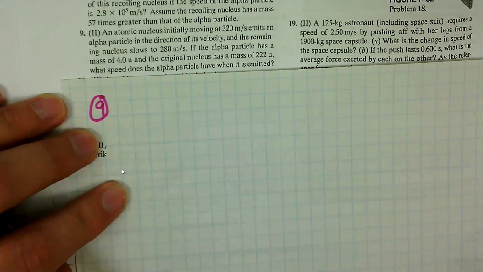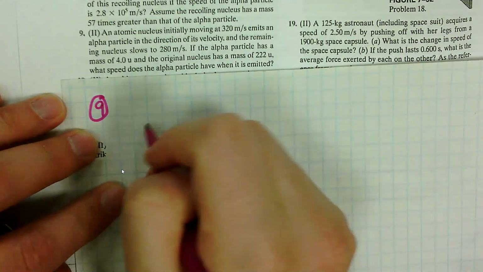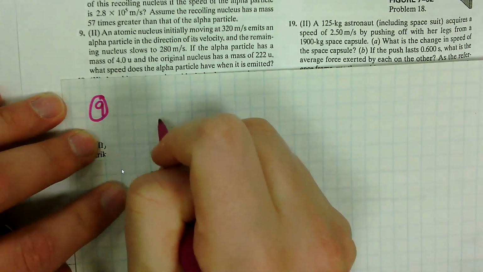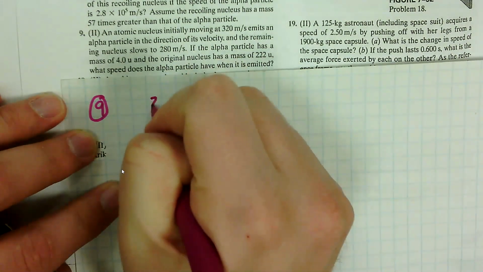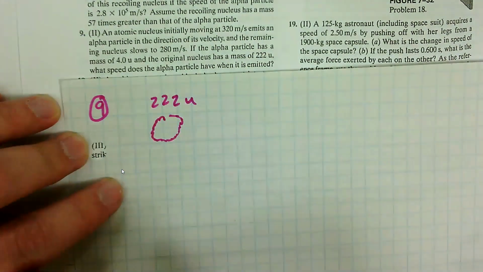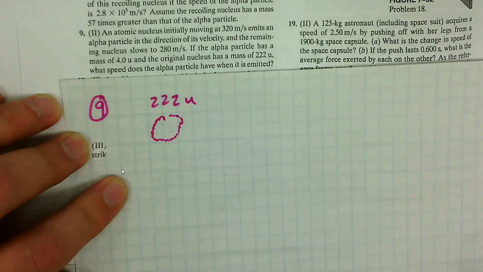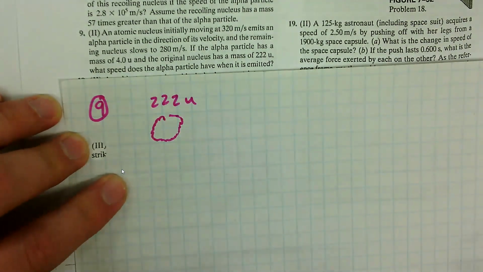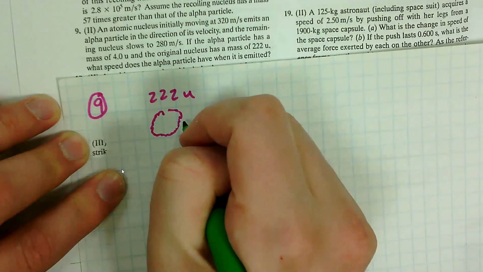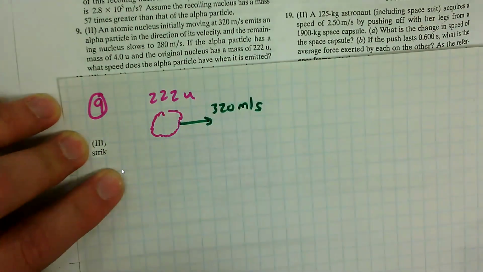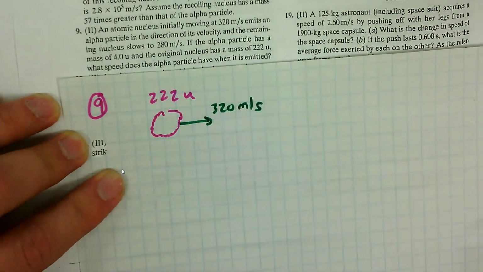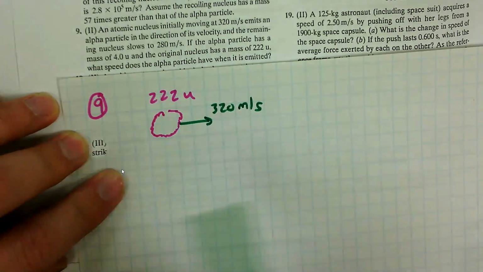And the idea here is the original nucleus has a mass of 222 u, and it's traveling at 320.